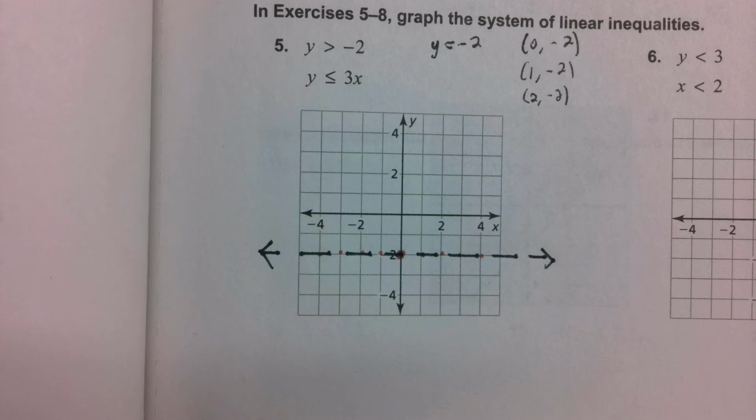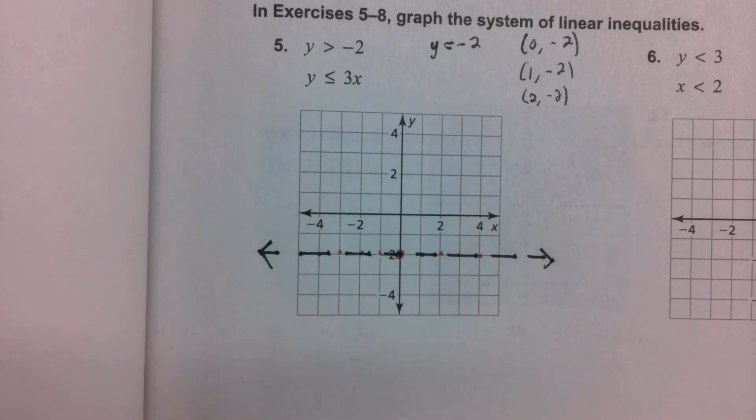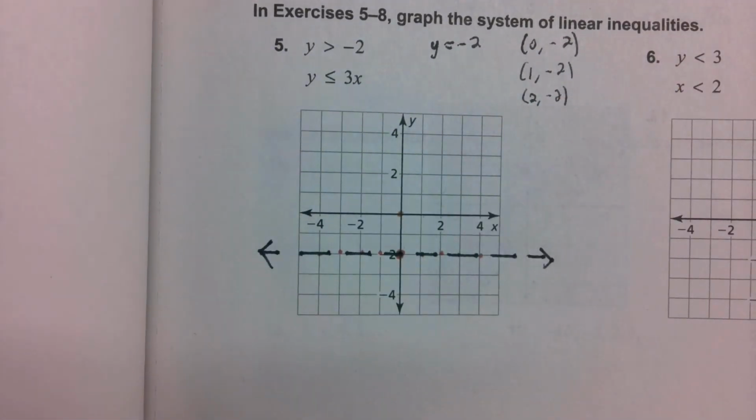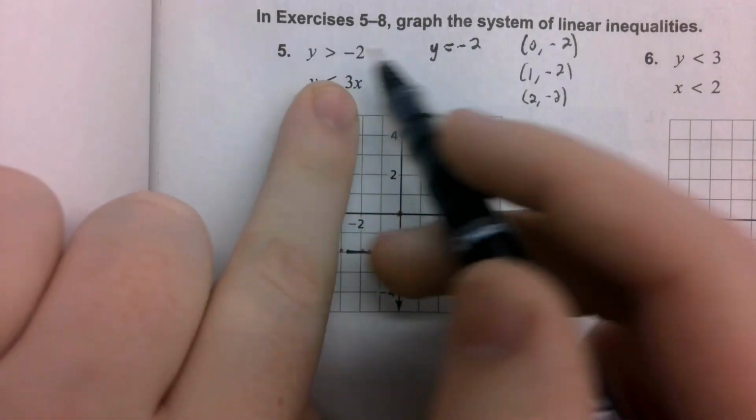So this is our boundary line. Now we need to figure out if we should have the area shaded above it or below it. To figure that out, we use a test point. And I'm going to use the point (0, 0). That's a fun point to use. If I plug (0, 0) into this inequality, we get 0 is greater than negative 2.